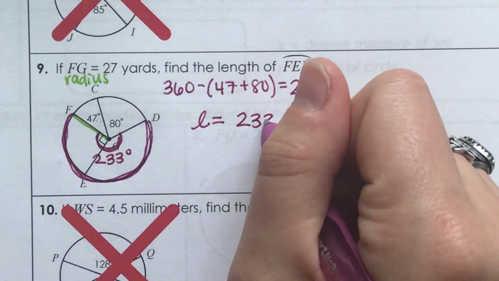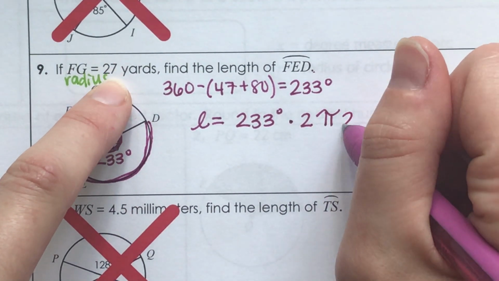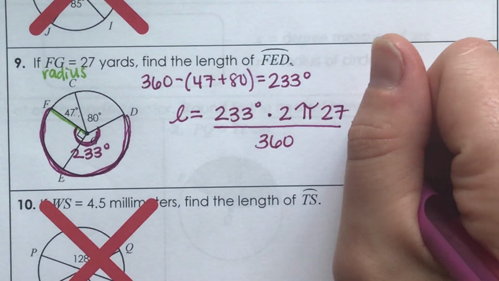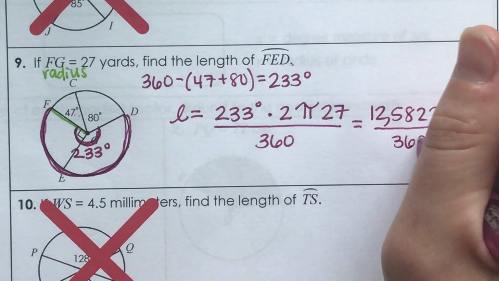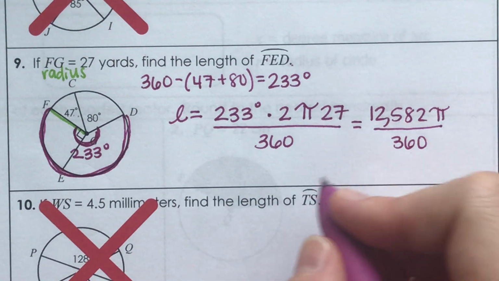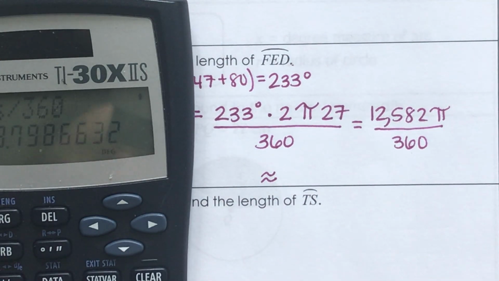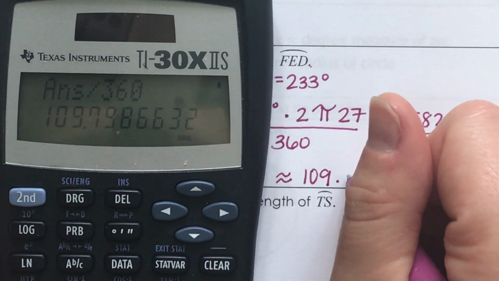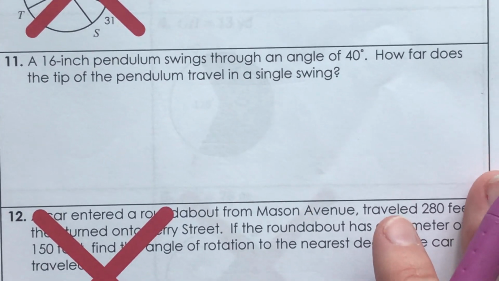Length equals 233 degrees times, I've got a radius, so it's 2 pi r, my radius is 27, all over 360. All right, I multiply all the numbers on the top together first. I get 12,582 pi over 360. I multiply these two together, and then I divide it by 360. I get approximately 109.79, which would round to 110. And we're talking about yards, so my answer is in yards. All right, last one for this part.